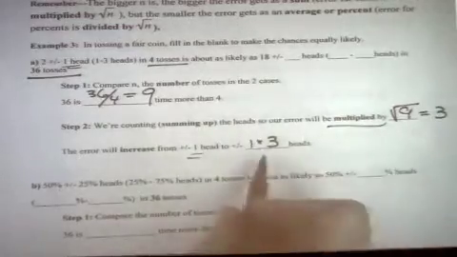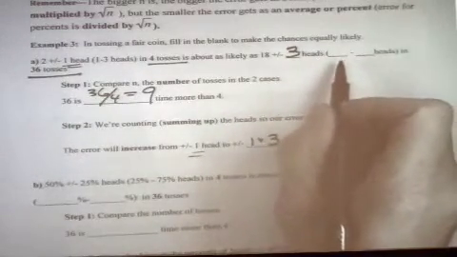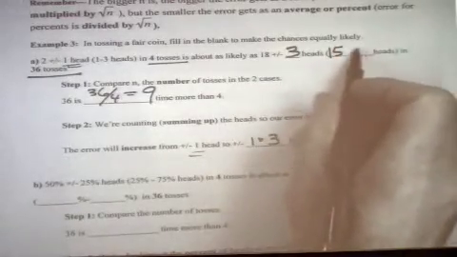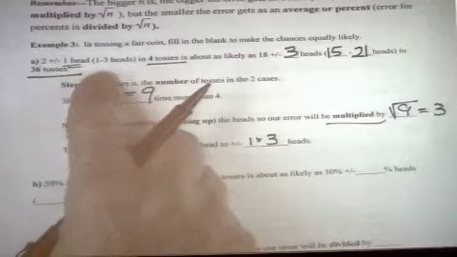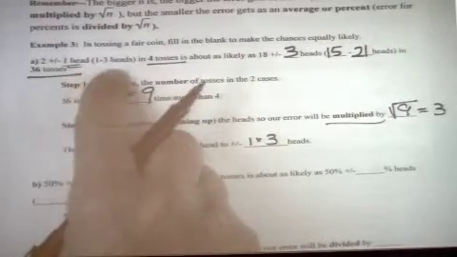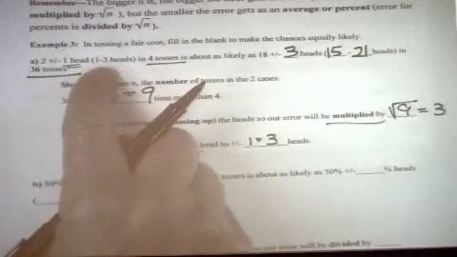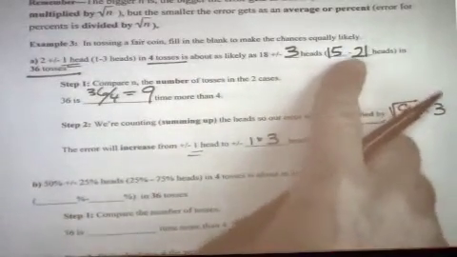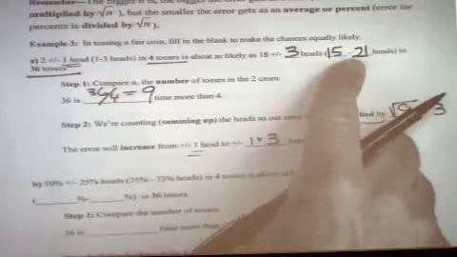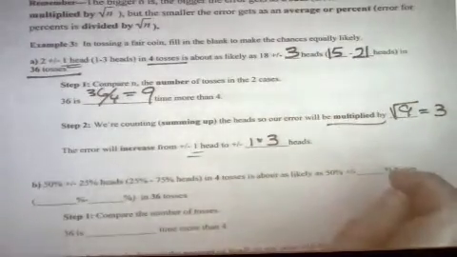So that's what we should put in here: 3. Between what and what? 15 and 21 is the same as between 1 and 3. The chance of getting between 1 and 3 heads is the same as getting between 15 and 21 heads. Does that make sense now?